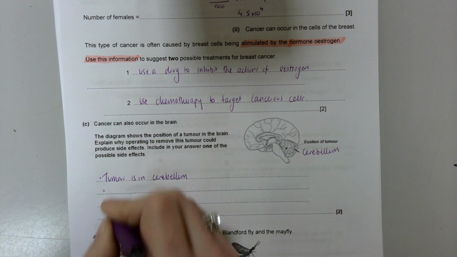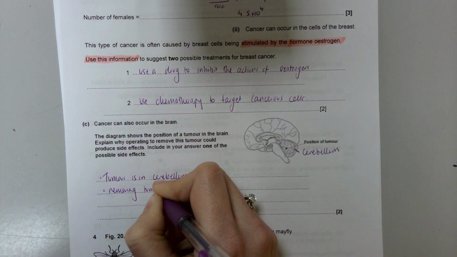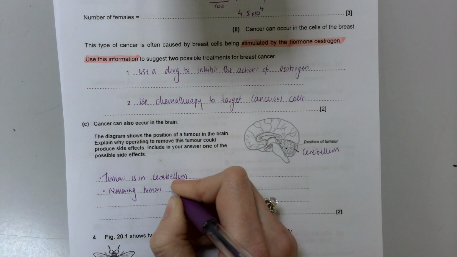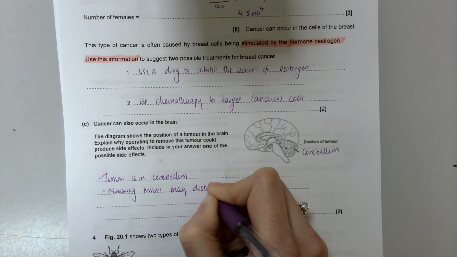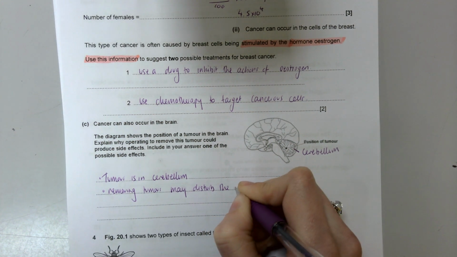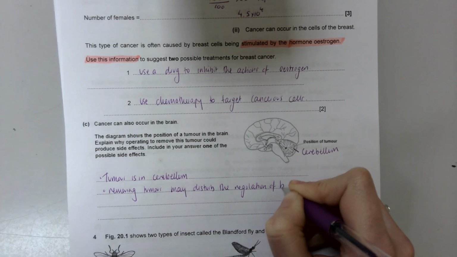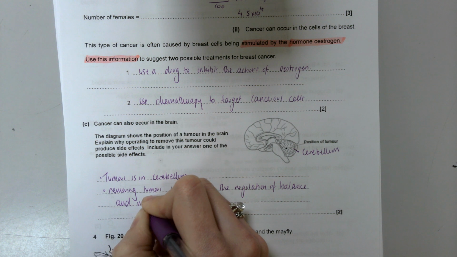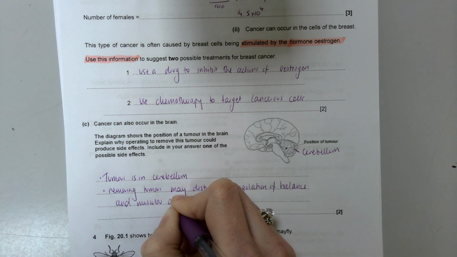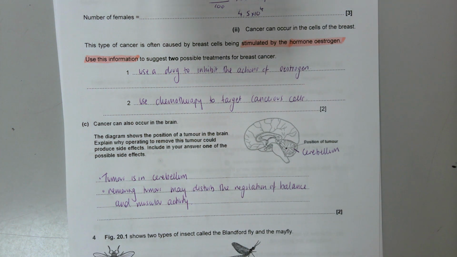All right, removing tumour may disturb the regulation of balance and muscular activity. Okay.